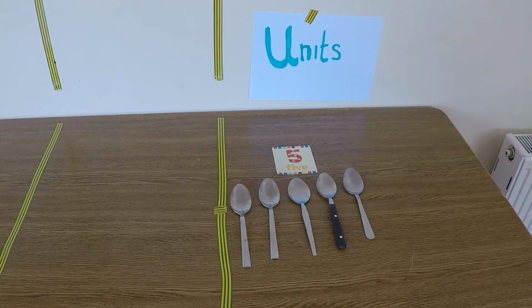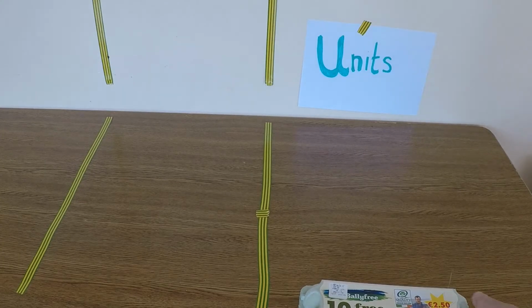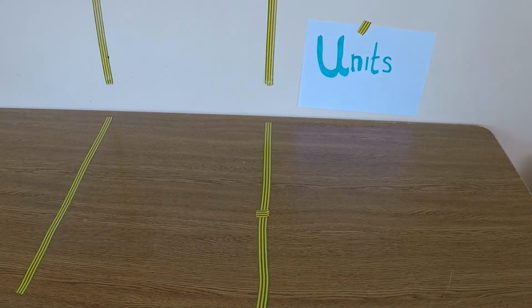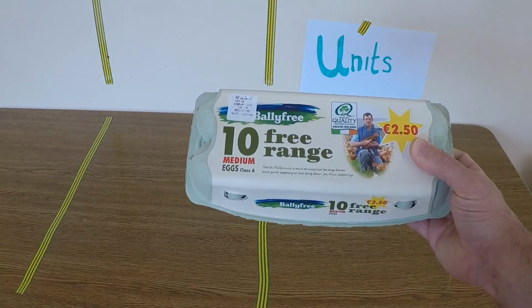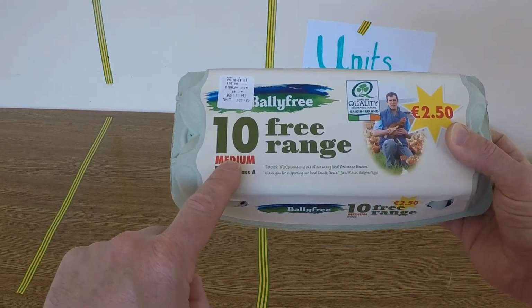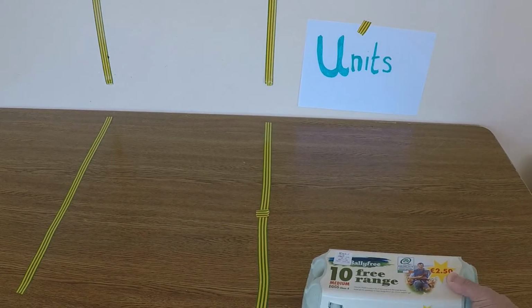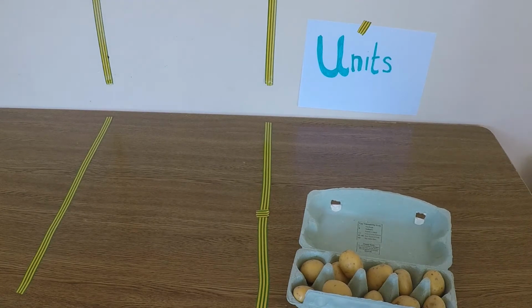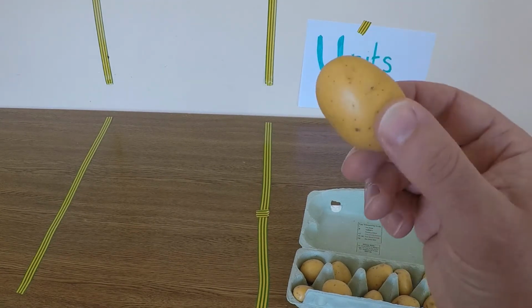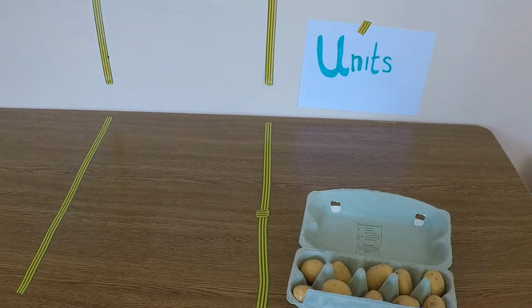Now in all of these examples that we've been doing so far, the answer has been a number between 1 and 9. But what happens if the numbers we have are bigger than 9? Well, let's explore that. For this bit, we're going to explore what happens when the numbers we're counting are greater than 10. And for this, I'm going to use an egg carton. You can see this carton holds 10 eggs. I was going to use these eggs, but unfortunately, we're in lockdown and I've eaten all the eggs. So I've had to use small potatoes. Let's just pretend they're eggs. Go with me on this.